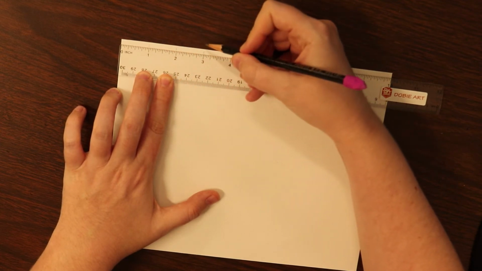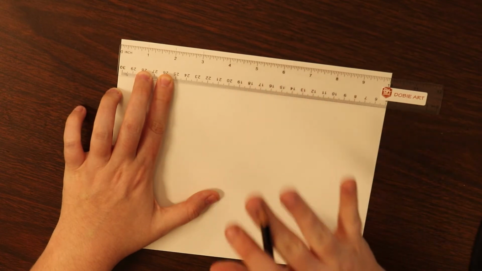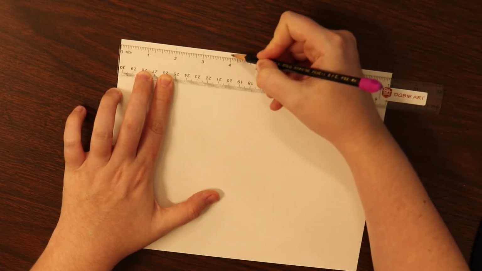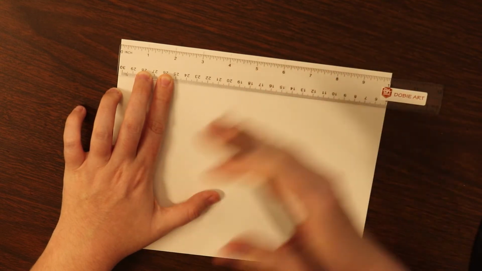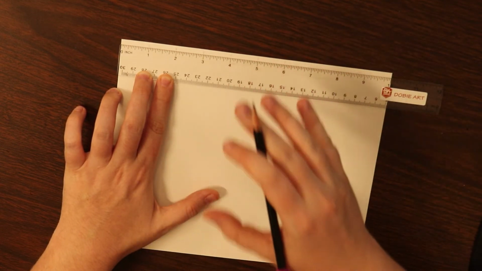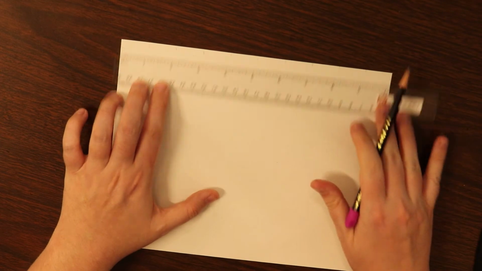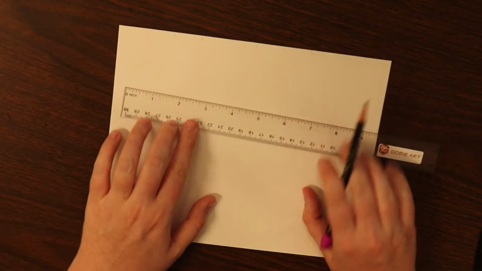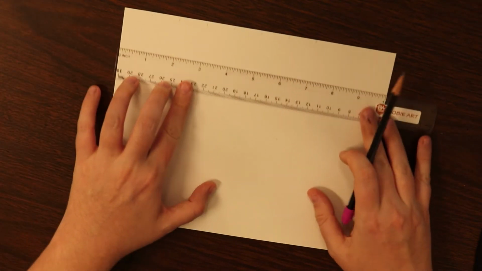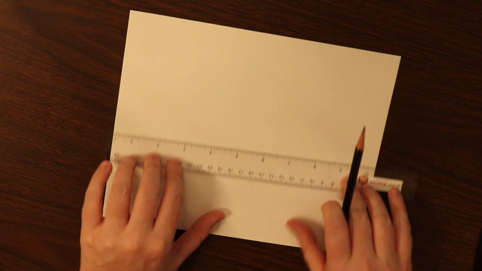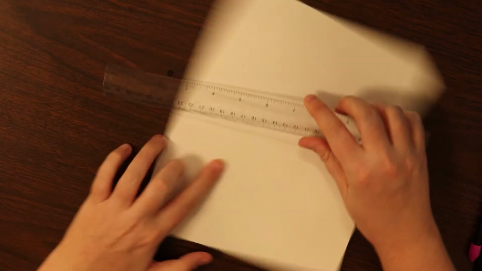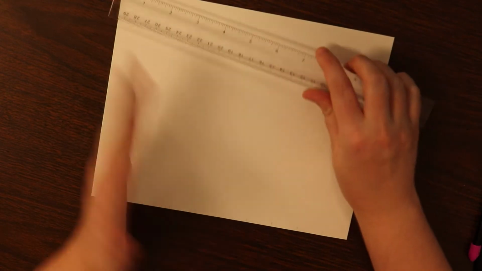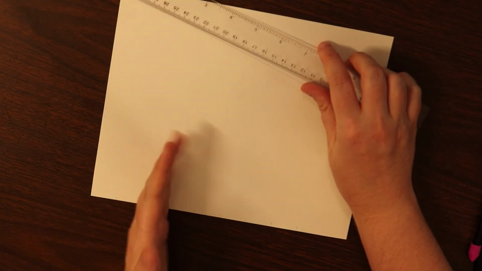Now, it's very important that you are as light as possible when doing this. The grid tool is meant to help you draw the image, but you should not see it in the final piece. Okay, after I have all my tick marks, I'm going to take the ruler and bring it straight down. If you do what a lot of people do, which is rotate the paper, then your lines will be crooked. So we want to make sure our lines stay as straight as possible.